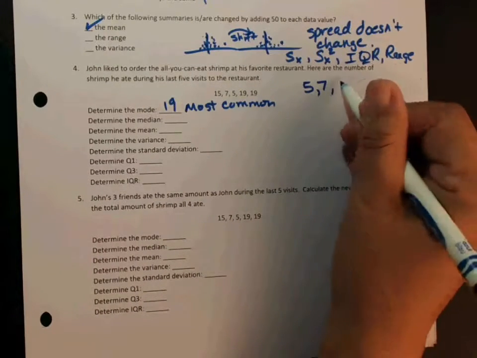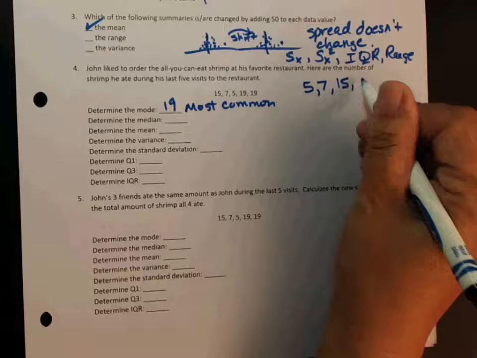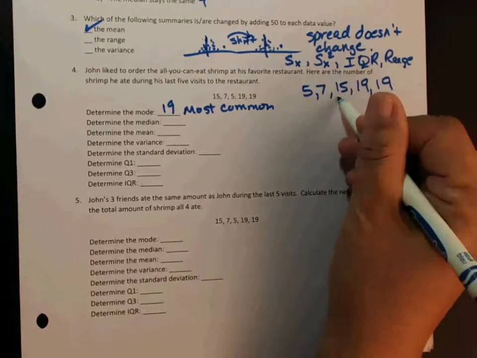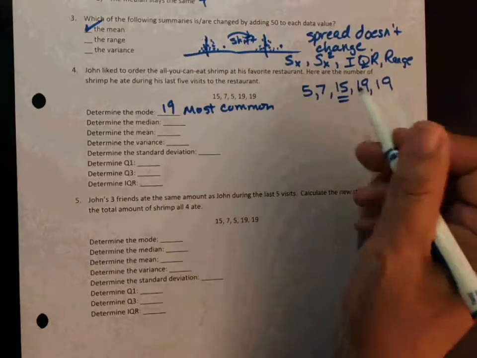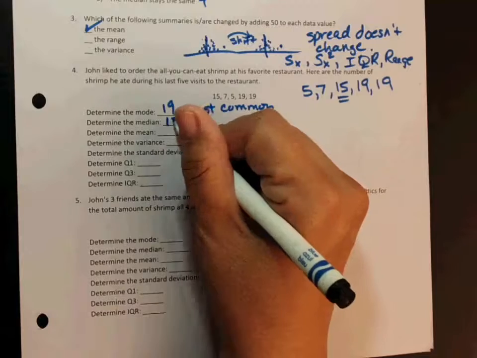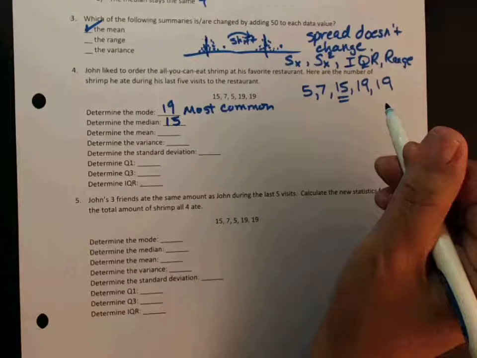Now, median. To find the median, you put them in order. All right? And it would be the middlemost point, even if it's odd. So you have 1 and 2, 1 and 2. There's the middle. My median is 15.